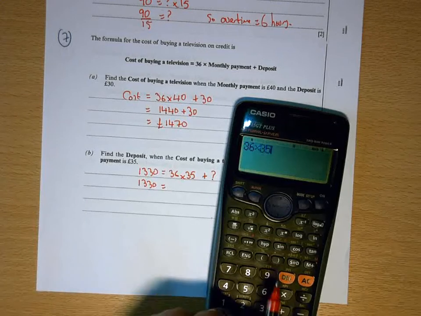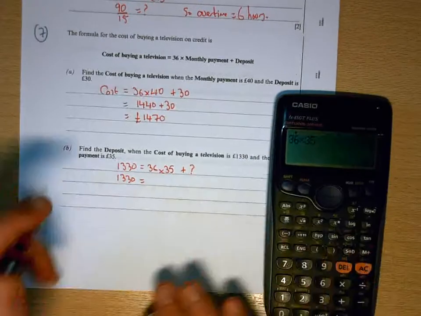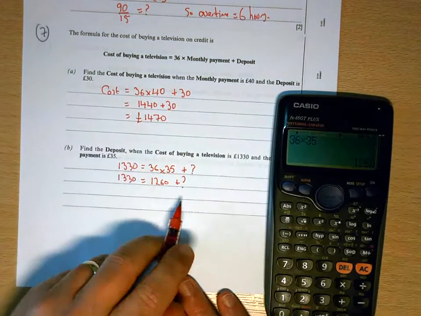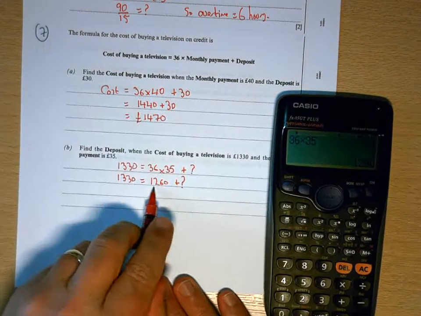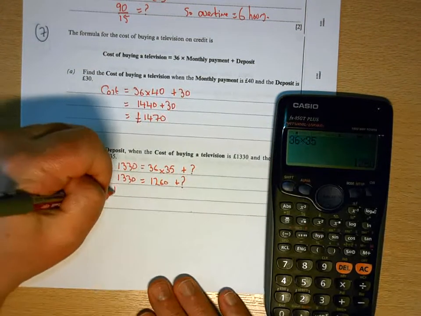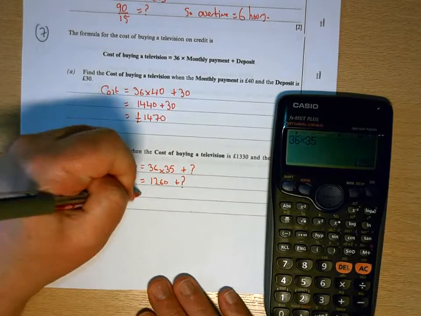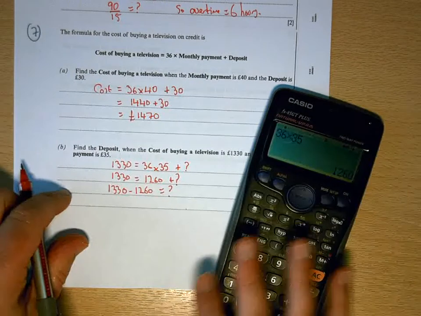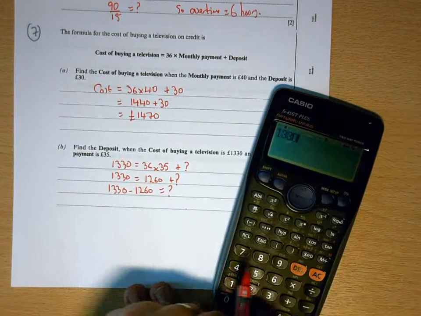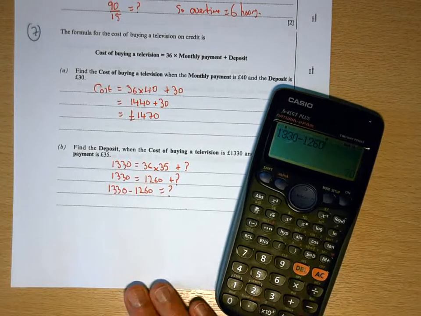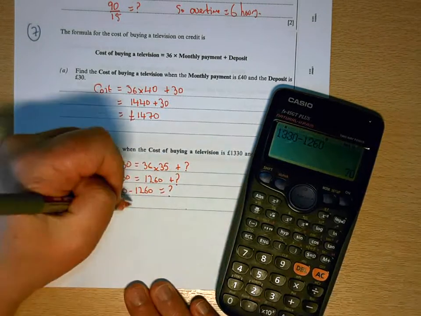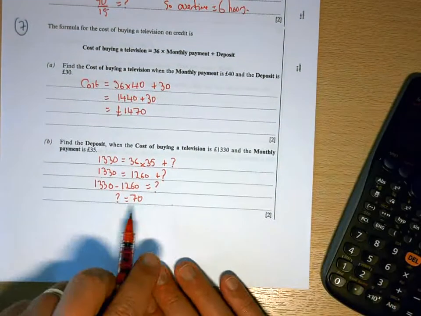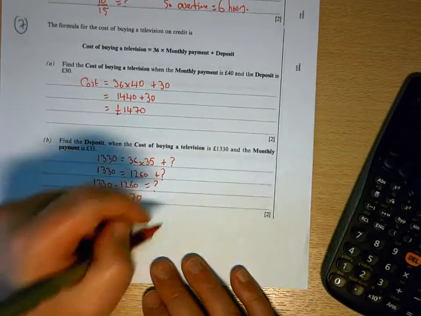£1,260. So to get the question mark on its own, I'm adding 1260 here, so I need to subtract 1260. So 1330 take away 1260 is 70. So the question mark is 70. So that means the deposit is £70.